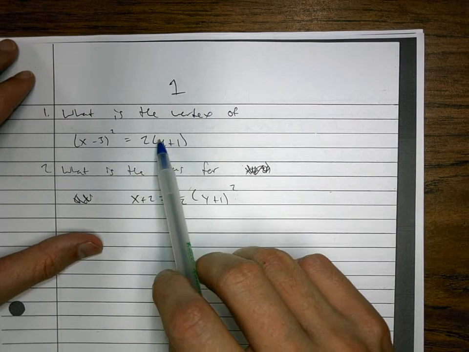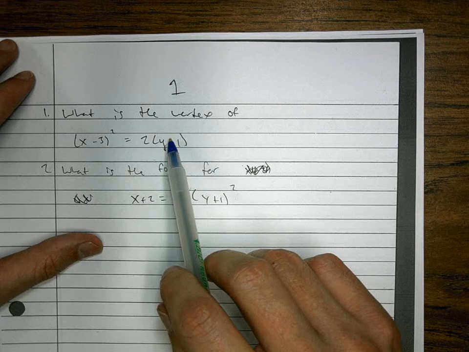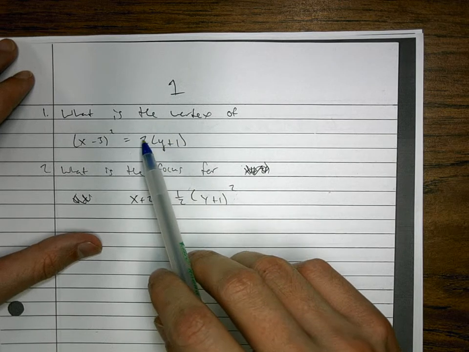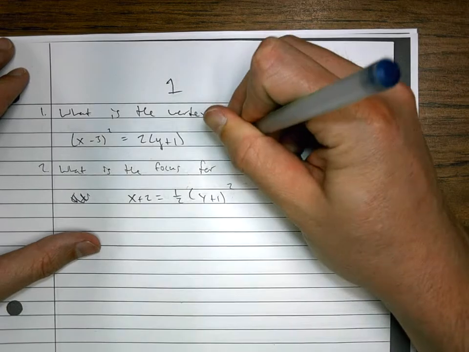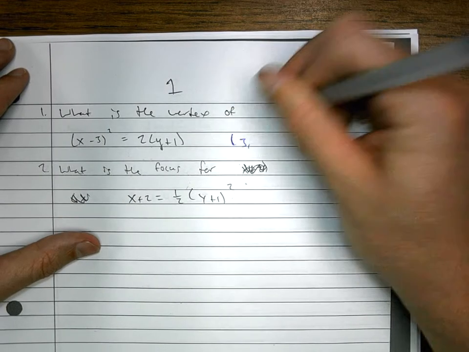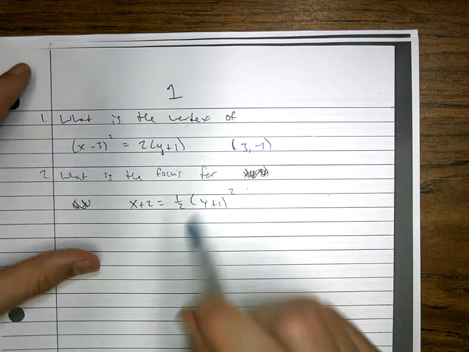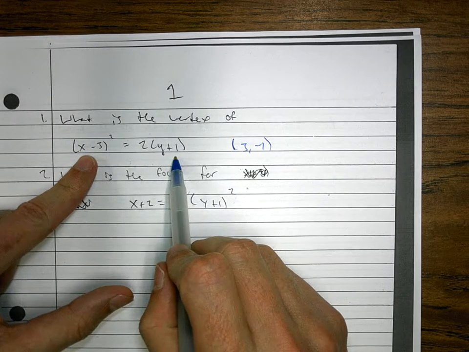What is the vertex of this problem right here? So this is already pretty much in vertex form. So the vertex of this would be positive 3 for x and negative 1 for y. It's the opposite of these two values.